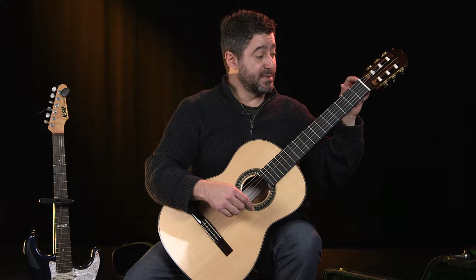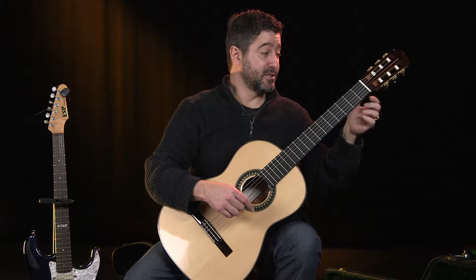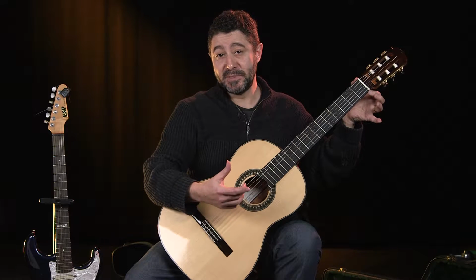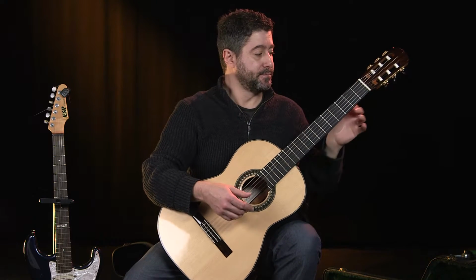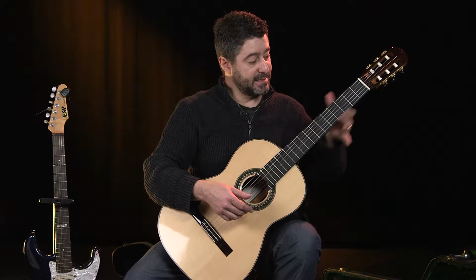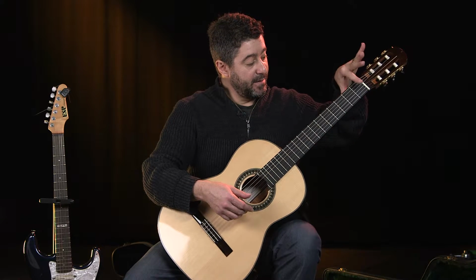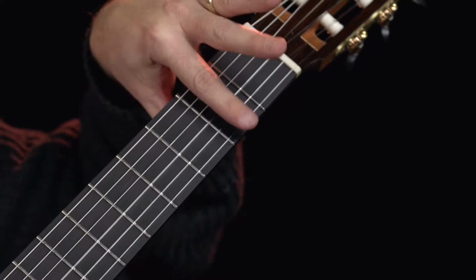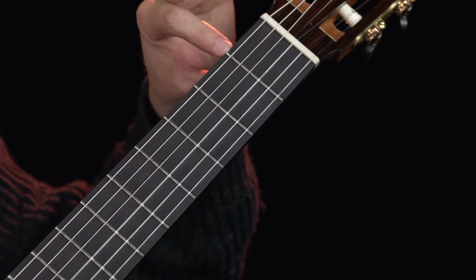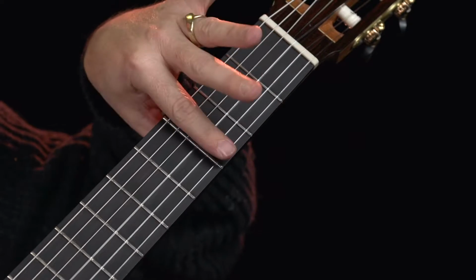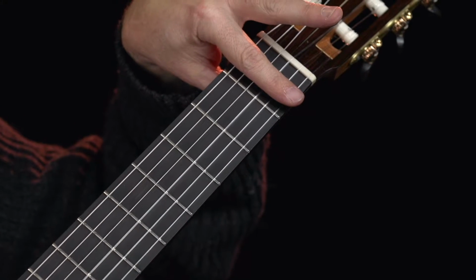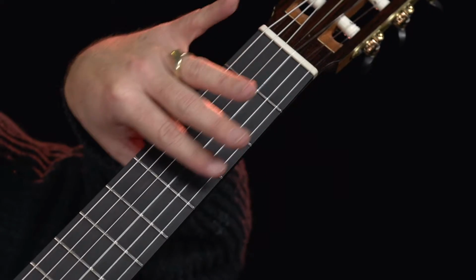On cheaper instruments, this is made out of plastic. On finer instruments, it's some type of organic material like bone. This piece here, as I mentioned, is the neck. And on the neck, here we have these spaces separated by fret wire. The spaces are called frets. This is the first fret, then the second, third, fourth, etc.